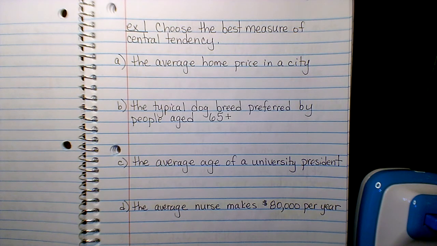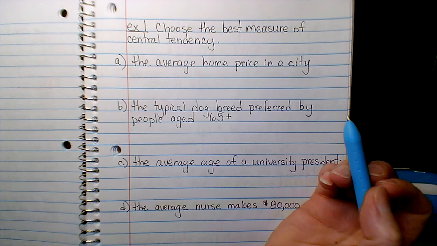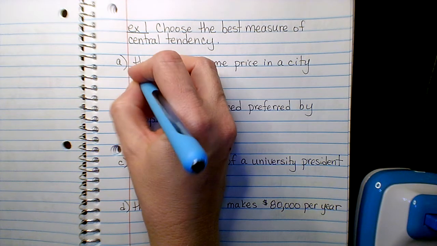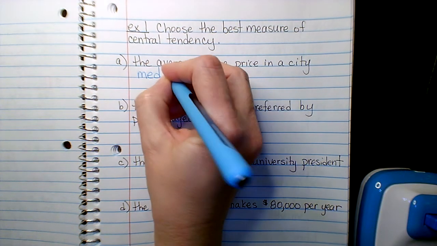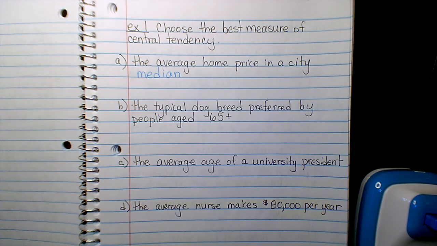Let's choose the best measure of central tendency. Now we're going to pick between mean, median, and mode. There are other measures of central tendency, like the mid-range, that's the other one that comes to mind right now. But yeah, we're just going to focus on mean, median, mode. Okay, the average home price in a city. When we talk about salaries or home prices, we almost always use the median because it's not as affected by outliers.